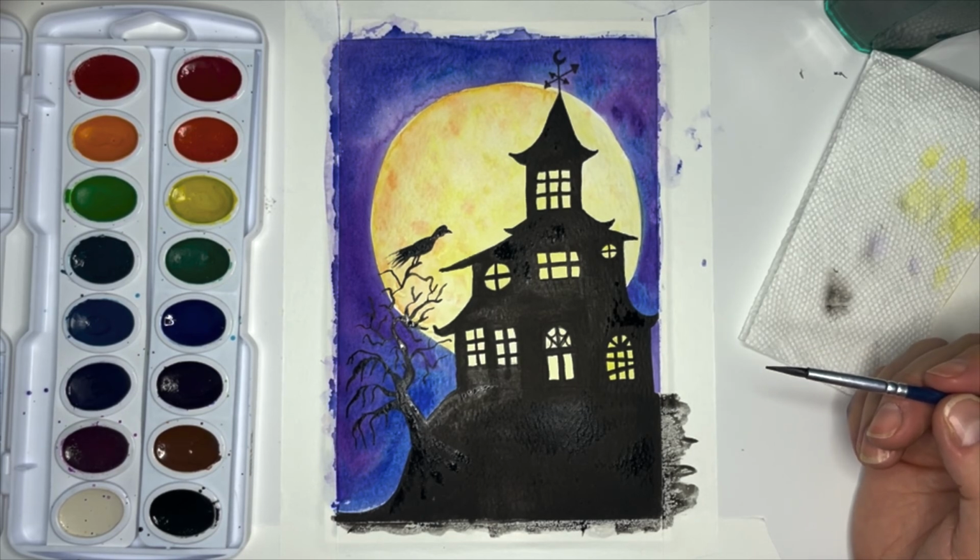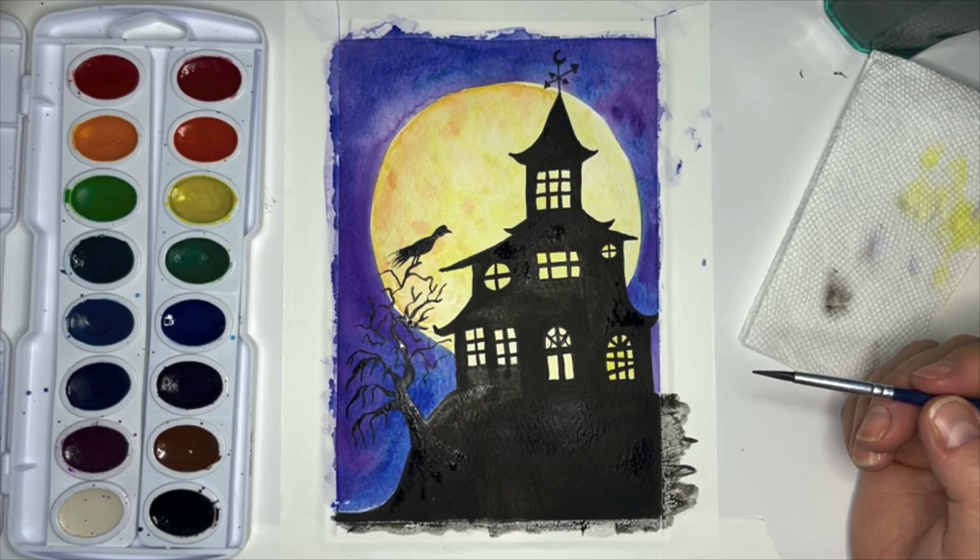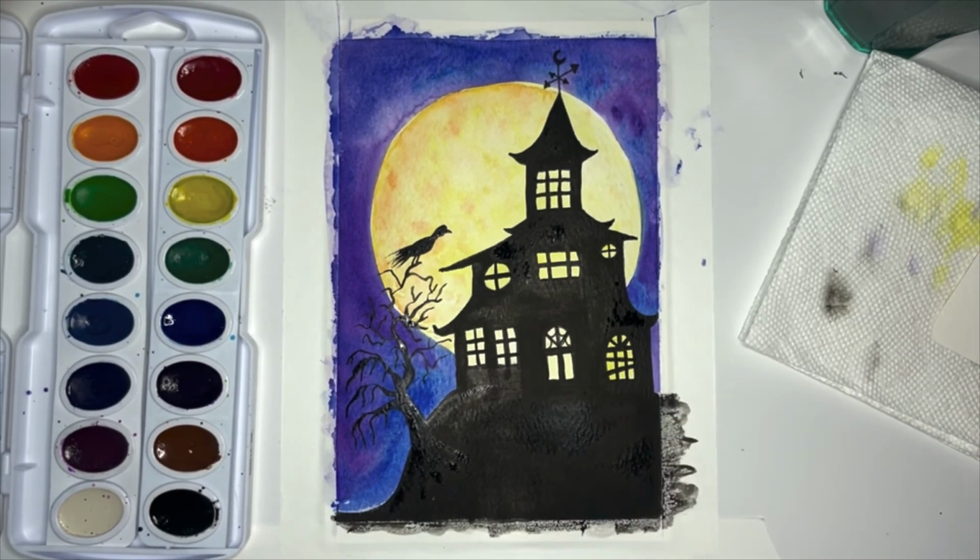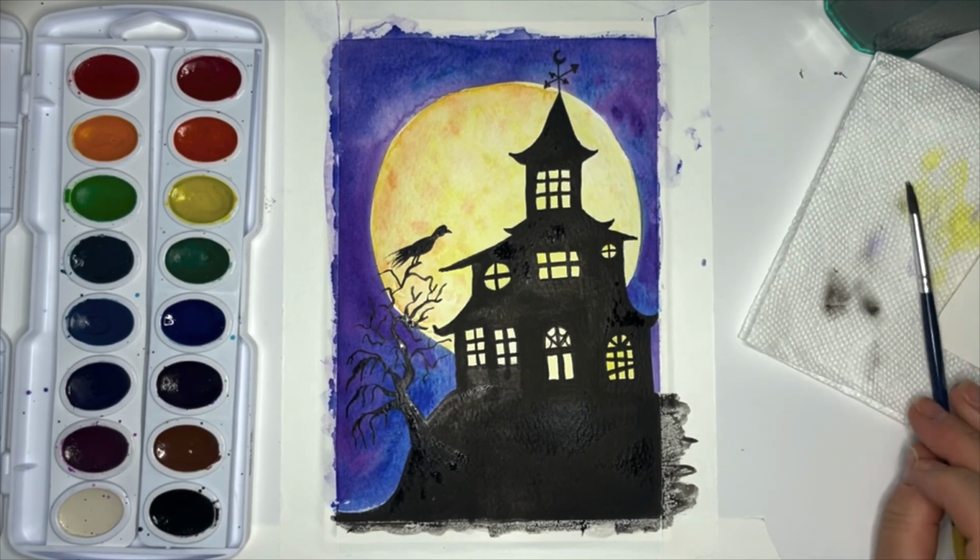I think that's all I want to do, but you could add bats. You could add, like I said, a flying witch. You could put some little faces in the house. But there you go, my friends. There is your spooky house.